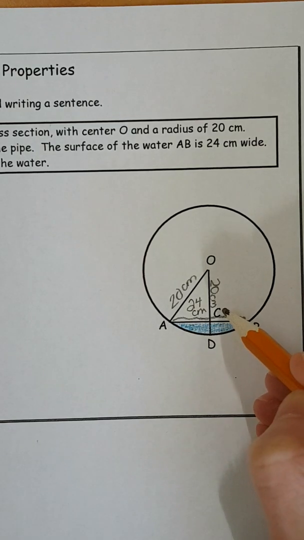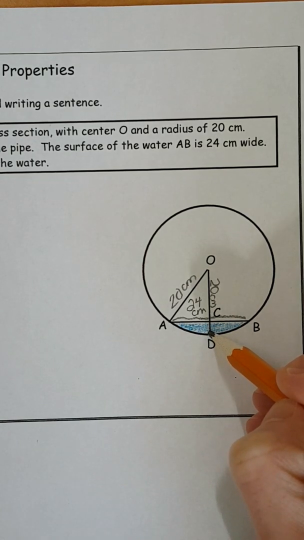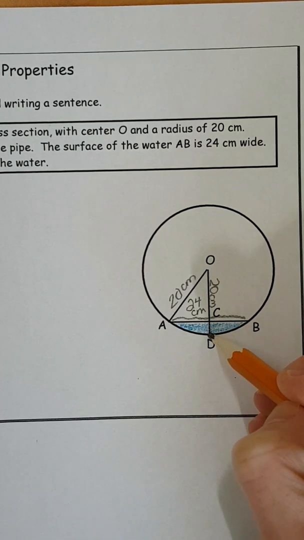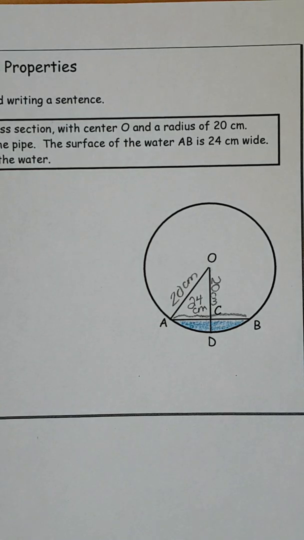But what we're going to have to do is calculate this piece in order to determine what that is, because we know the whole thing is 20. But we definitely need to know this piece right here. And so we can calculate one part of a triangle as long as we know two, right?